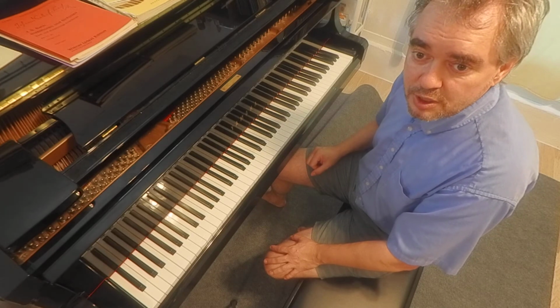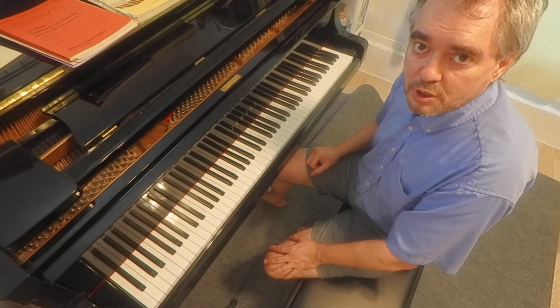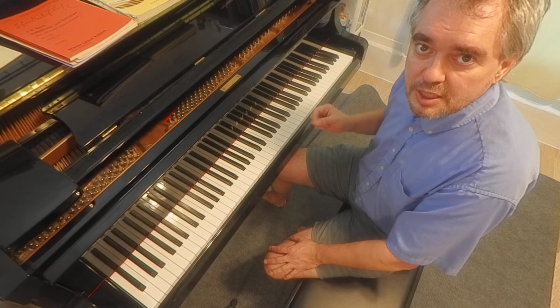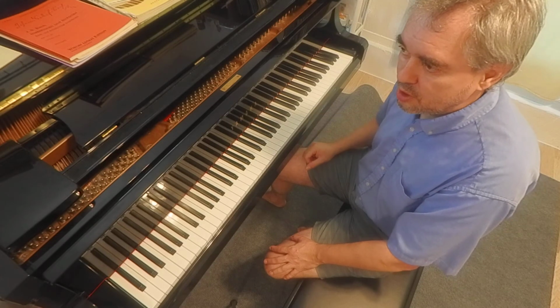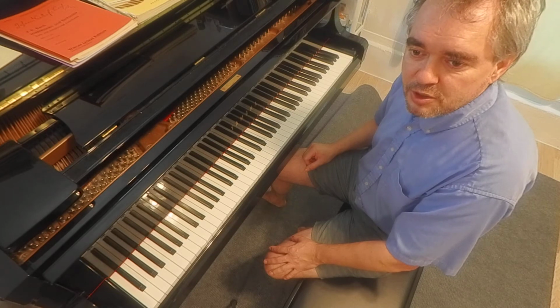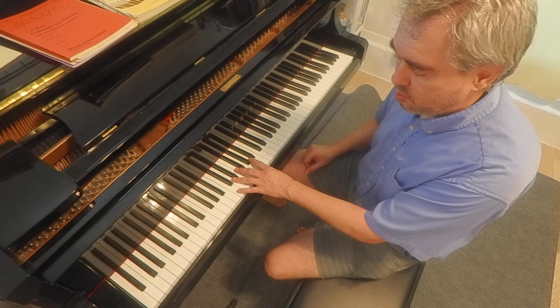Now we can not only tonicize a chord with a dominant, we can also tonicize a chord with a leading tone chord. A leading tone chord, of course, the root of the chord would be found a minor second below the root of the chord that we want to tonicize.